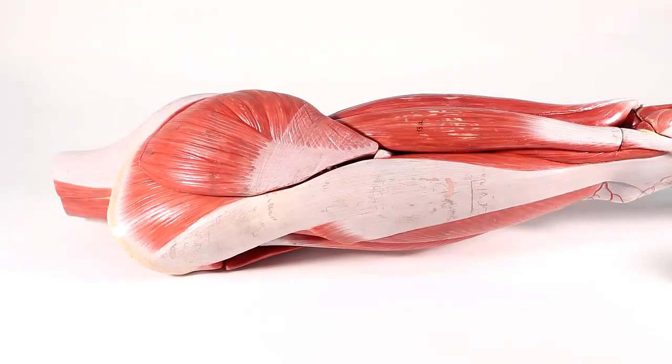It's then going to come and insert into the more lateral aspect. This is the lateral part of the leg right here. The insertion is going to be the gluteal tuberosity as well as the iliotibial tract. So gluteal tuberosity and iliotibial tract. Its action is a thigh extensor. And the innervation is the inferior gluteal nerve.